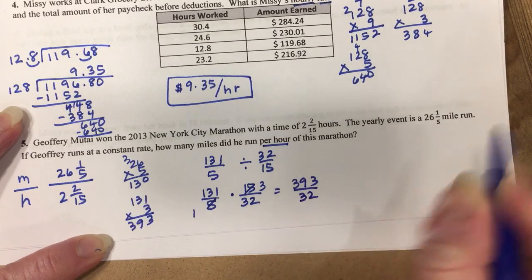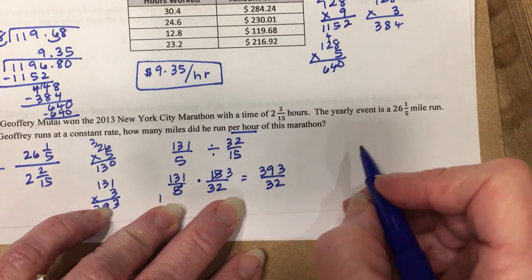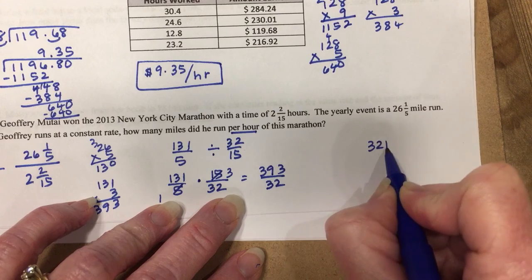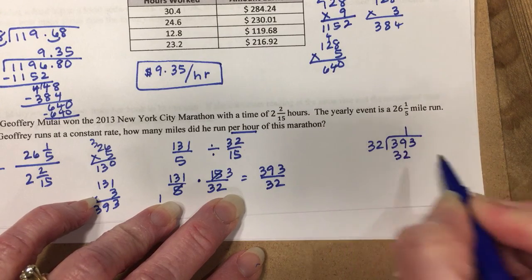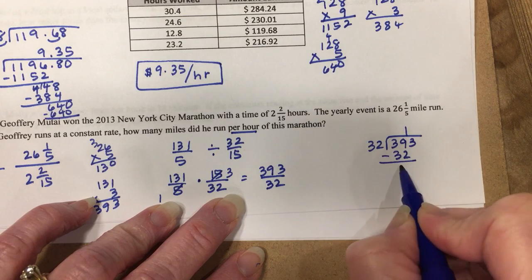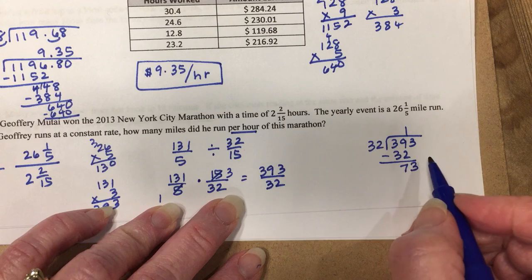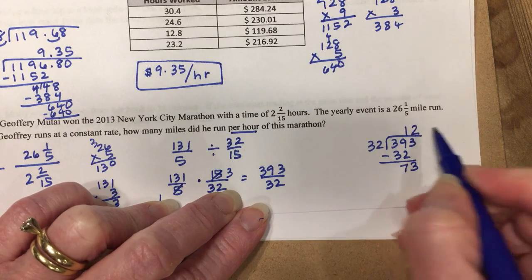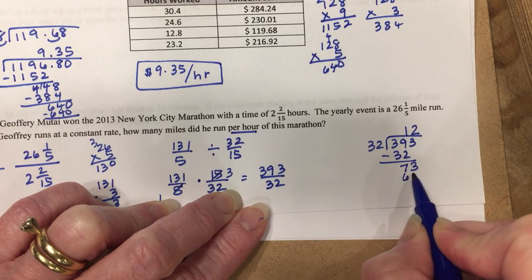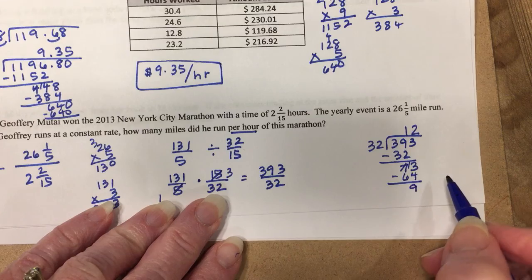over 32. All right, and so then I just want to convert this back into a mixed number. So if I divide 32 into 393, I'll go 1 time with a remainder of 7. Bring down your 3. 32 will go into 73, let's say 3 times is too much. So 2 times 32 is 64. So that would be a remainder of 9, and I'm going to keep it as a fraction.